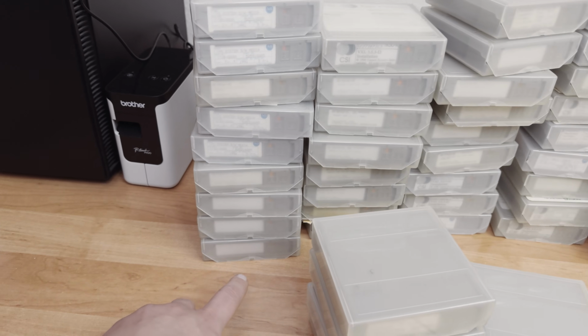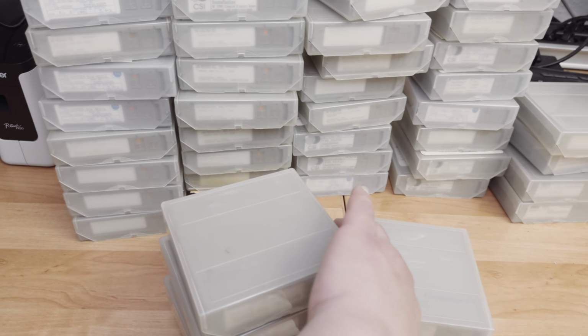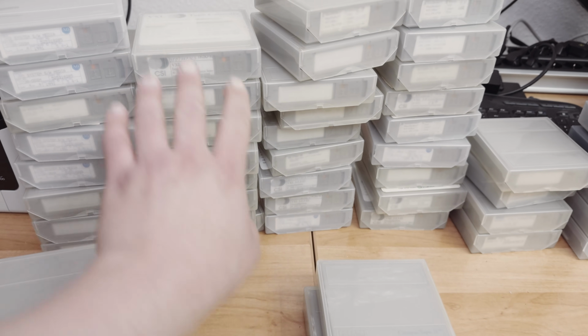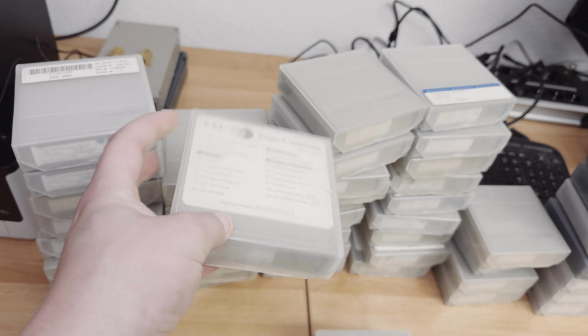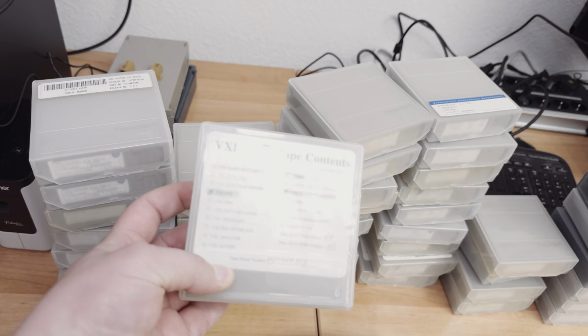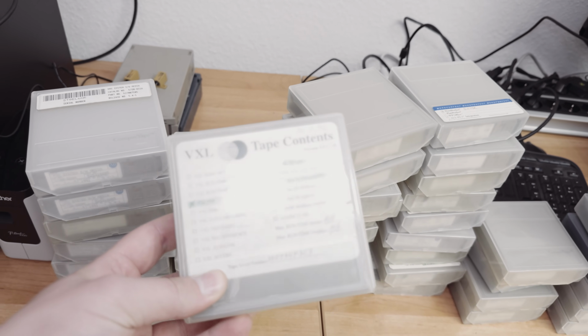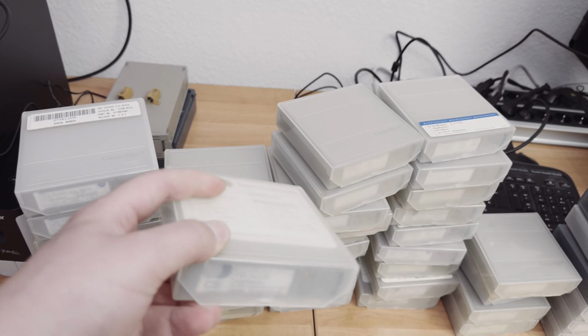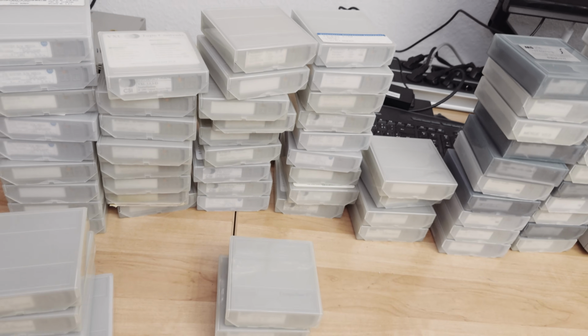These here on the left are all VMS installation media, and this is some kind of everything. There are tapes where I don't know what they are. This, for example, is written CSI VXL. I don't know what this software is. I didn't find any information about VXL on the internet. I think this is maybe some kind of industry automation, but there's a lot of other stuff.